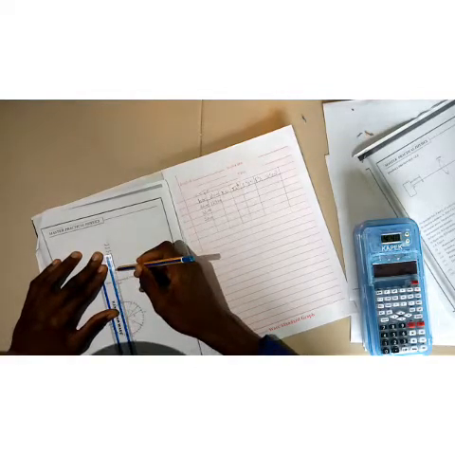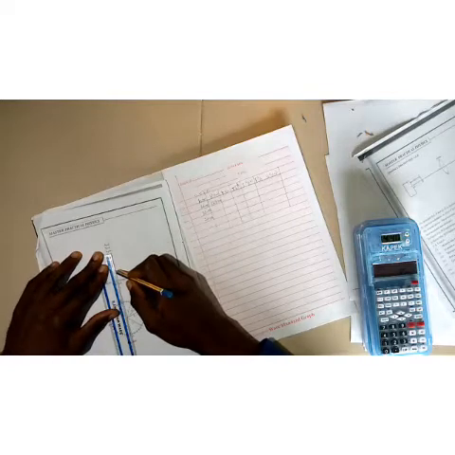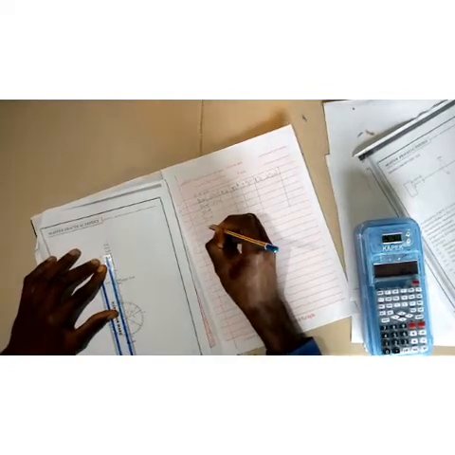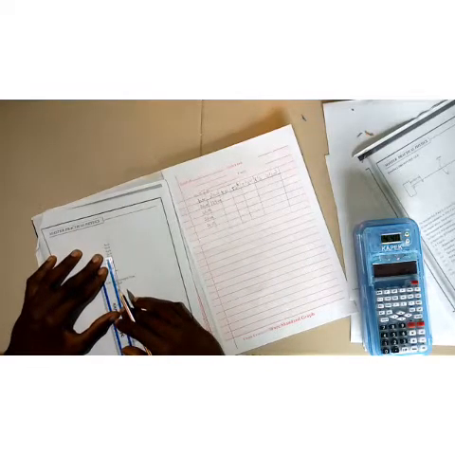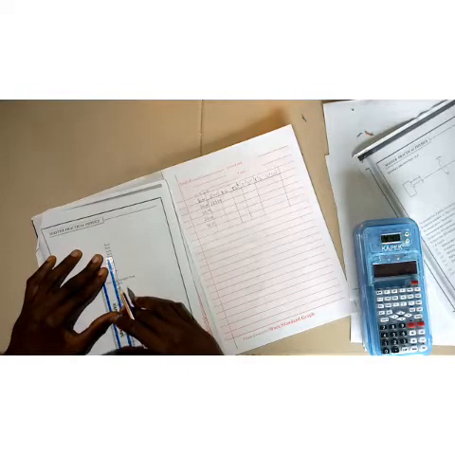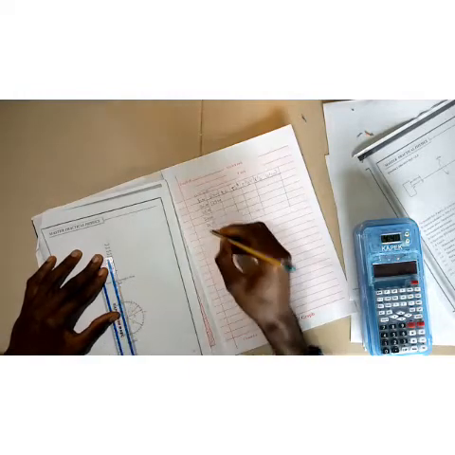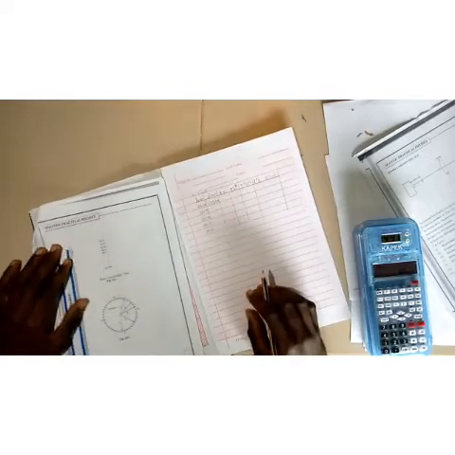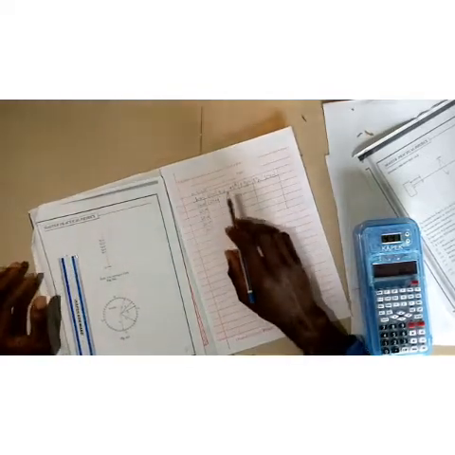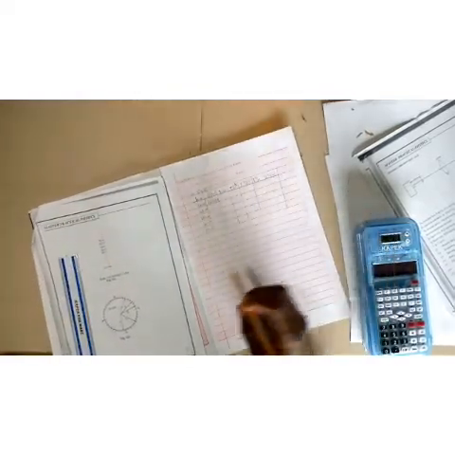So I have 2.123, that's 23.00. Then the last value, I have 1.9, which is 19.00. So these are the values I got. Now let's look at the time at this particular point before we evaluate others.